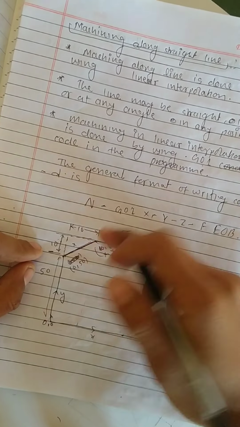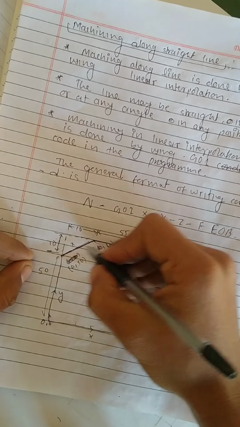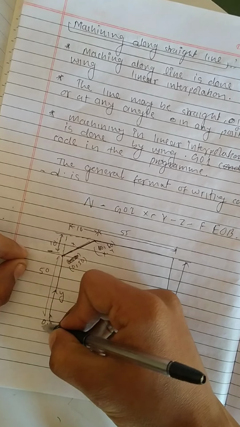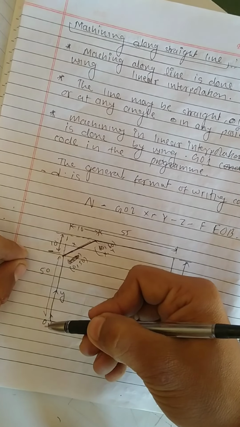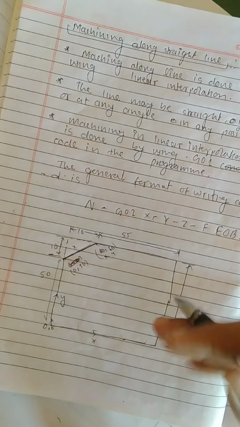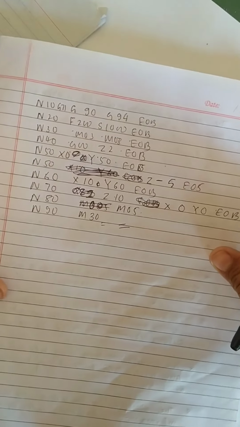Then I will give the command to come to the position with G00 and go to a height of 20 or 30 from this surface, whatever I require. Okay, now the code is written here.